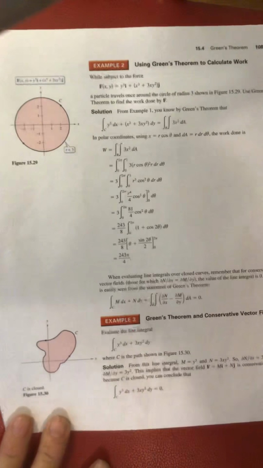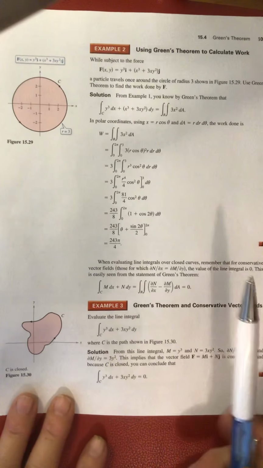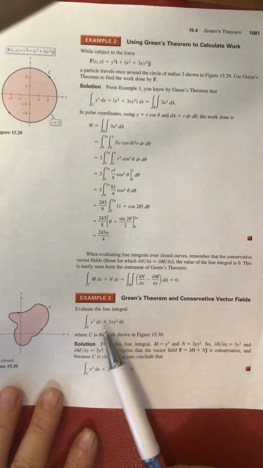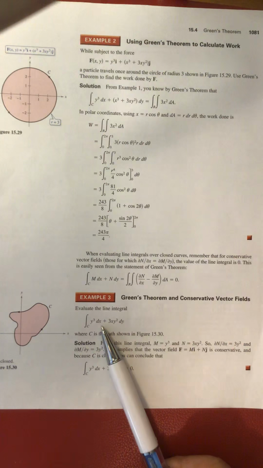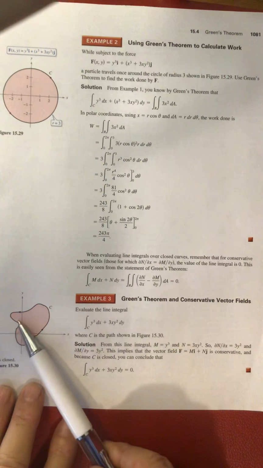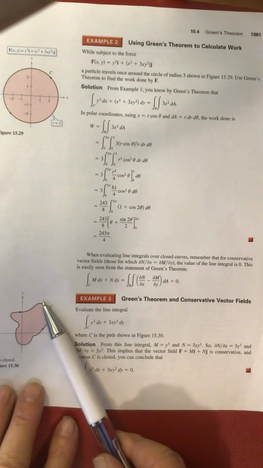Now, where Green's theorem really comes out to help us is if I have a conservative vector field. Remember, a conservative vector field said it didn't matter what the path was. So here's a path oriented counterclockwise, and it is closed.